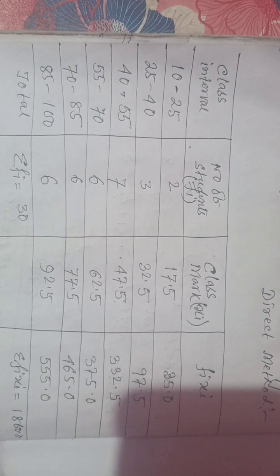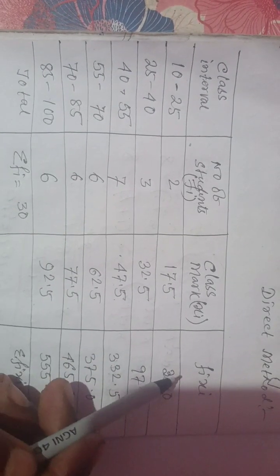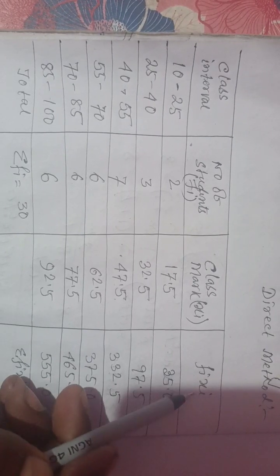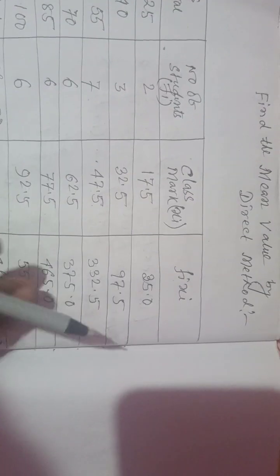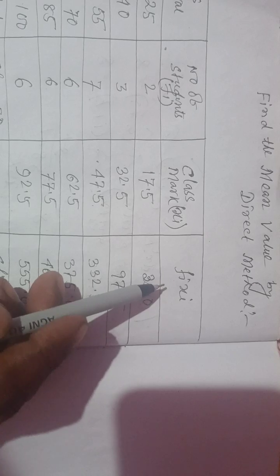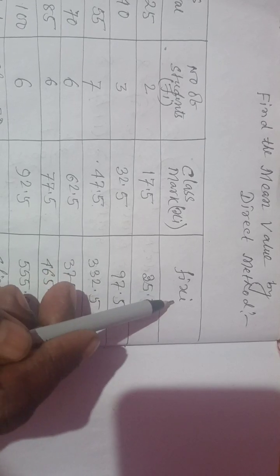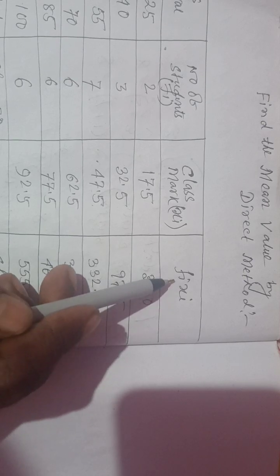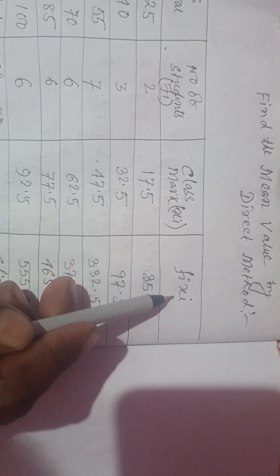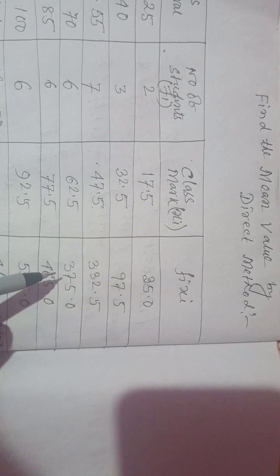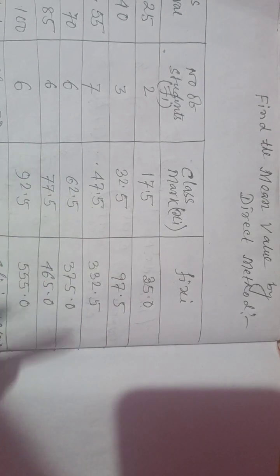According to the formula, we get fi xi, that means the product of fi and xi, the multiplication of fi and xi. Fi equals frequency and xi equals class mark, that means the average of the class interval.